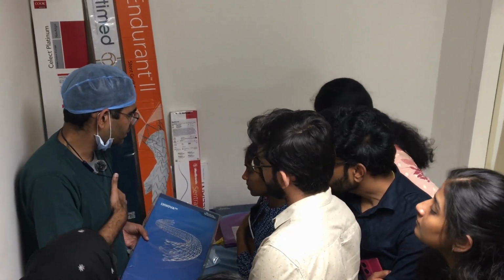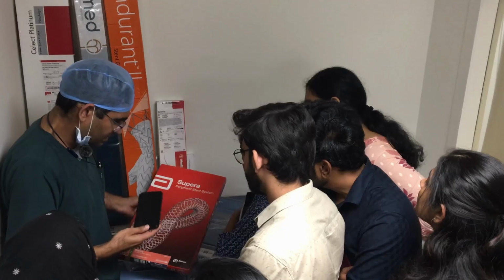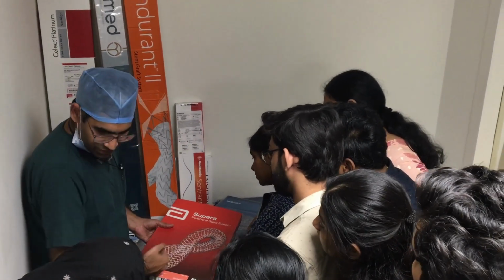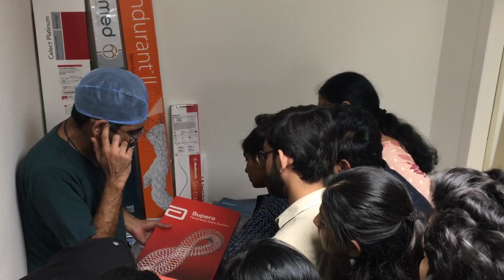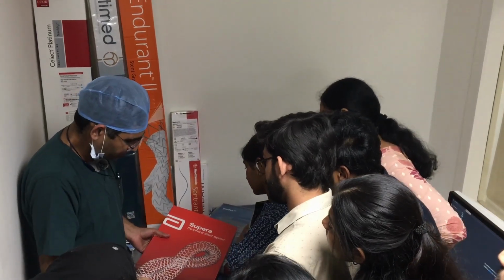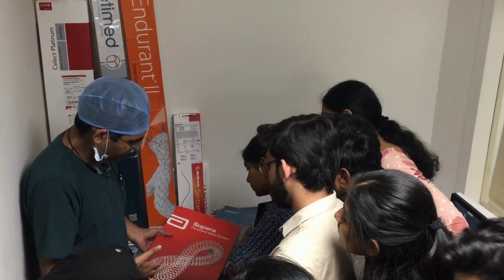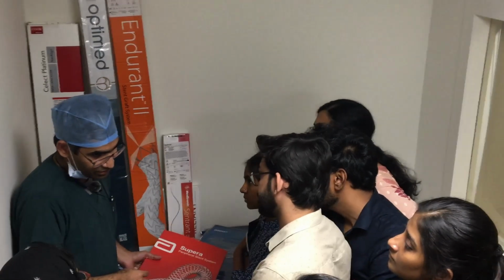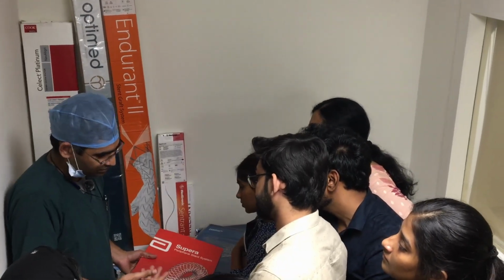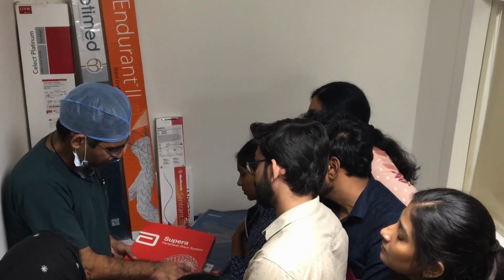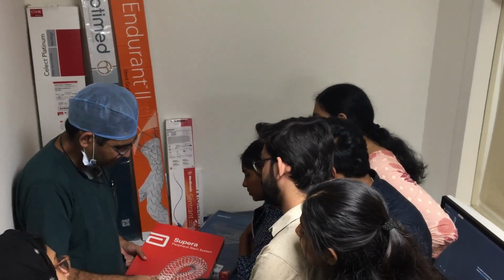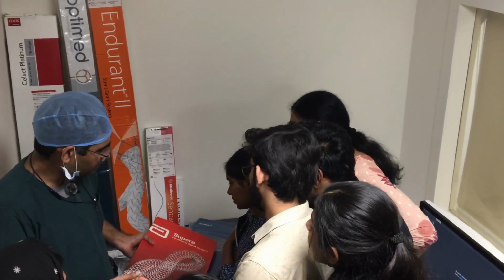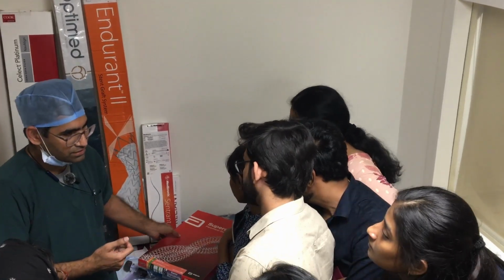The other is this closed cell design. This is closed cell because the wires run from one end to another, but still it is very flexible. That's where the research and technology comes in, to make a stent which is flexible and has a closed cell. Even if you twist this stent like this, it won't kink. But other stents cannot take that much.